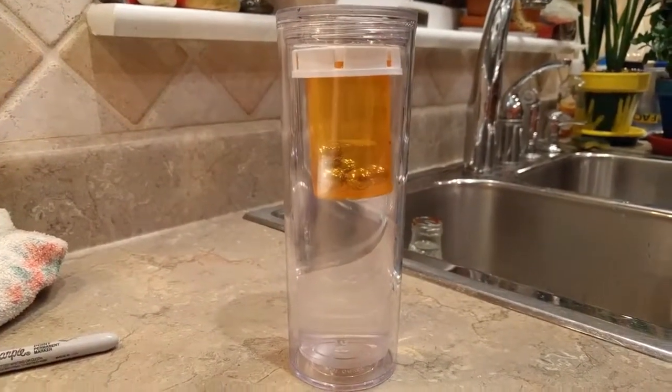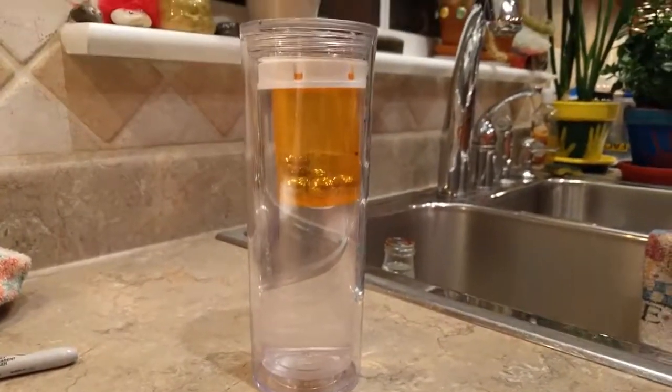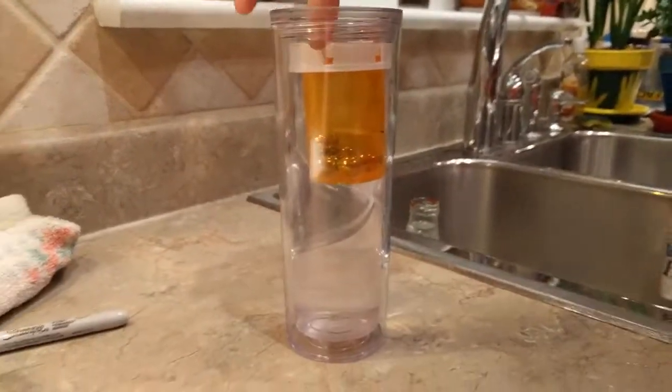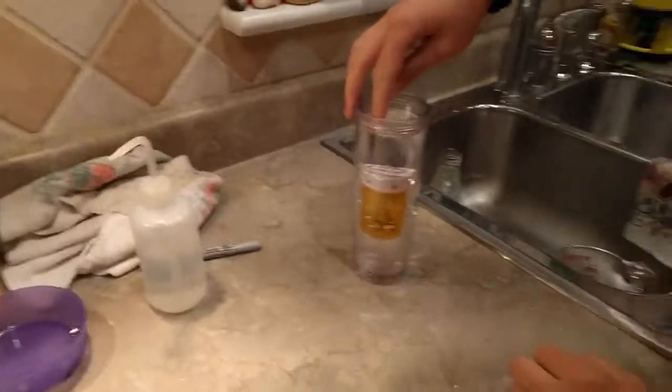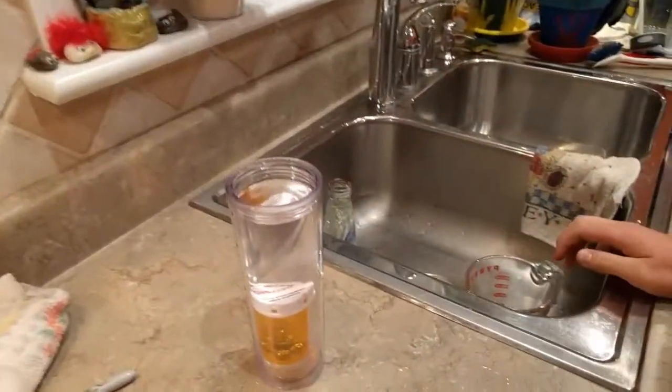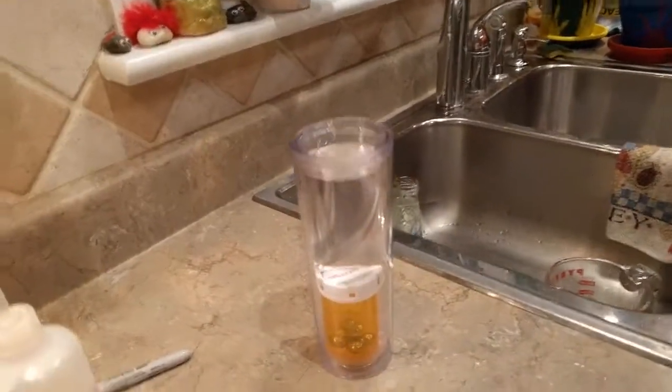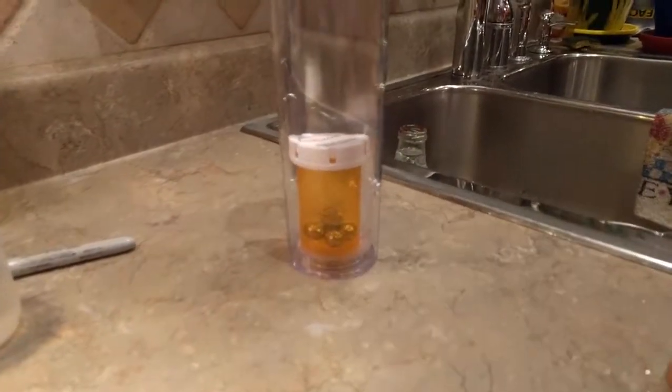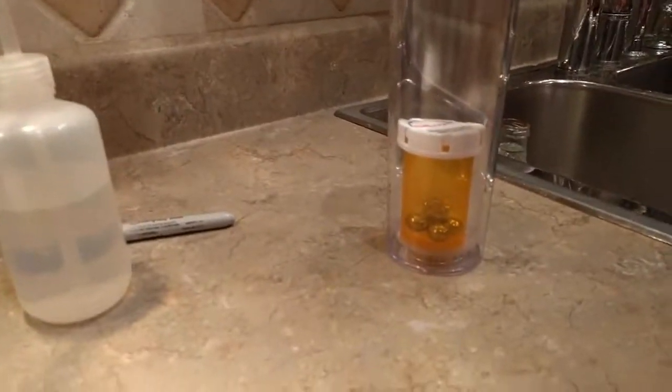So as you can see, the balance is extremely close to neutral. This is just a tad more buoyant than proper neutral buoyancy, though really, look at that, now it's actually sinking. So this is just about at neutral buoyancy right now.